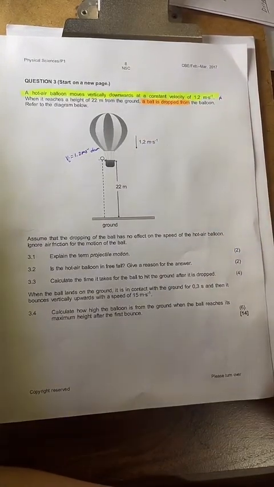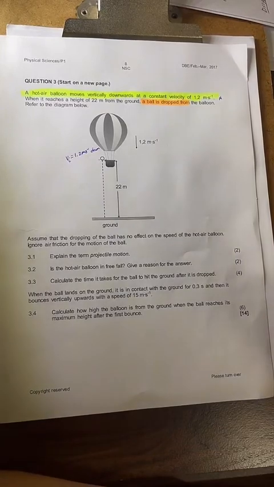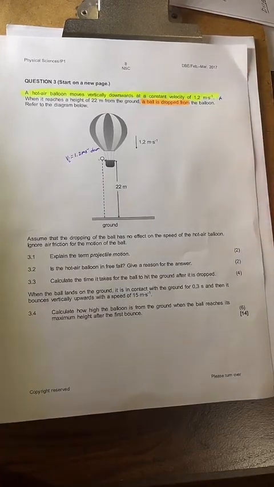The statement continues further down to say, assume that the dropping of the ball has no effect on the speed of the hot air balloon. Ignore air friction for the motion of the ball. So we are interested in the ball. Question 3.1: Explain the term projectile motion.